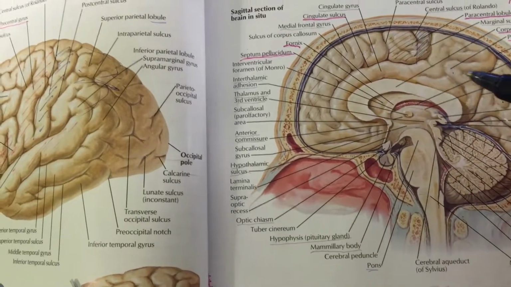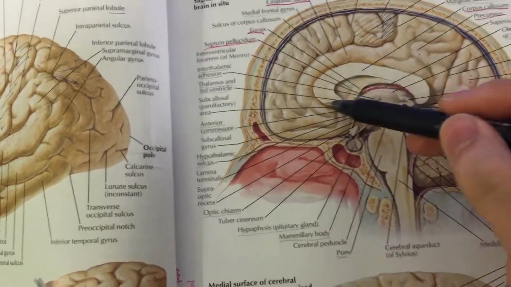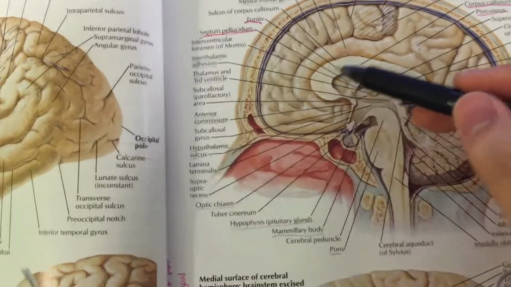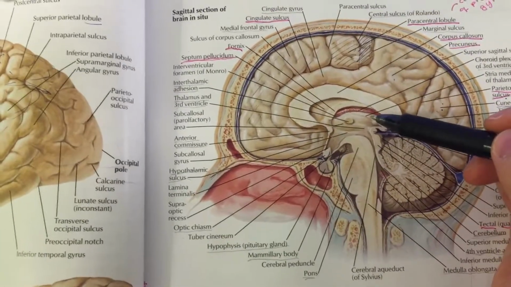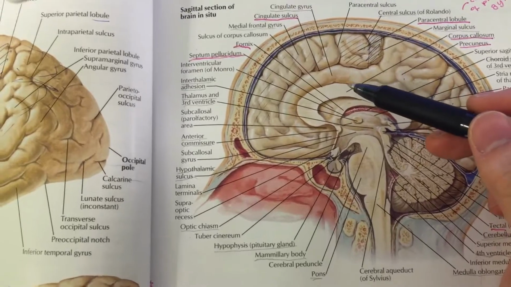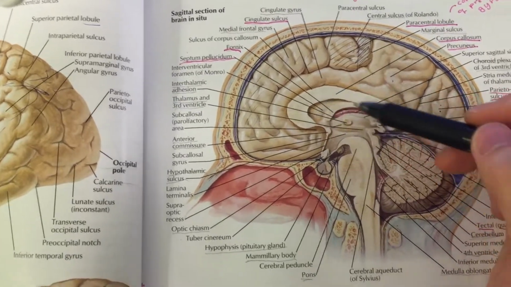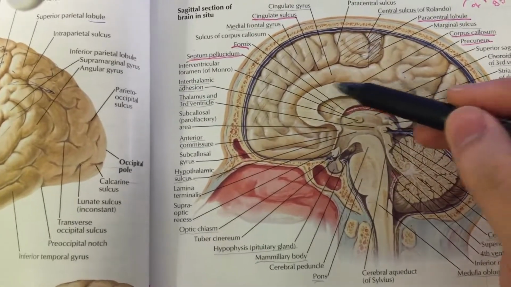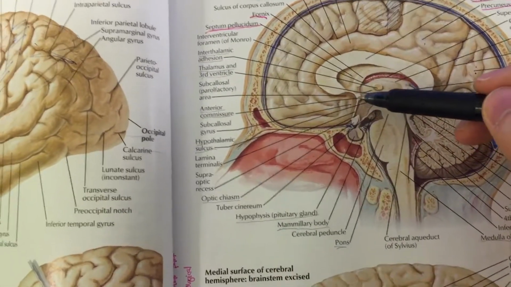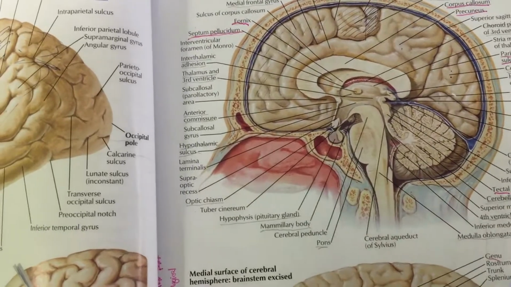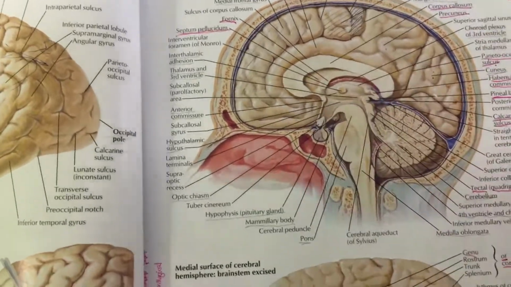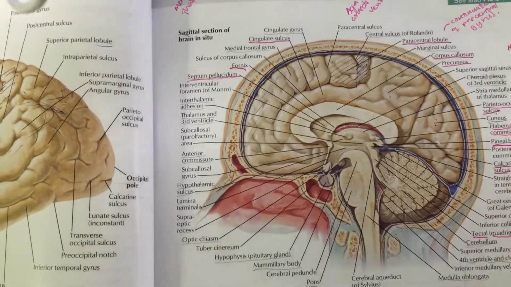We also spoke about the corpus callosum. So the corpus callosum is not a gyrus. Instead, it's a connection between the two hemispheres of the brain. We call it a commissure because it's a connection. So the corpus callosum is a commissure. You have the anterior commissure here, and you have a posterior commissure over here as well. They're just connecting the two sides of the brain horizontally.